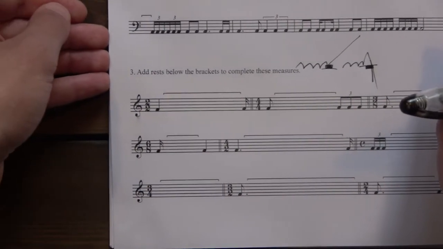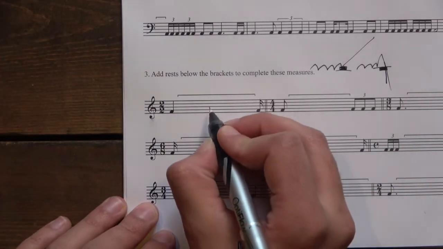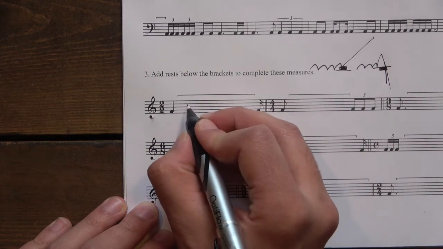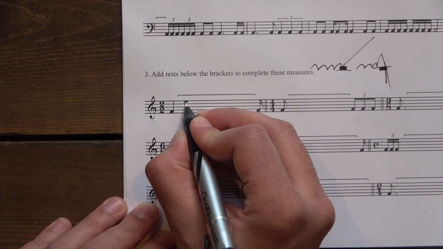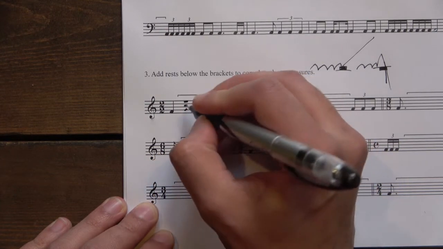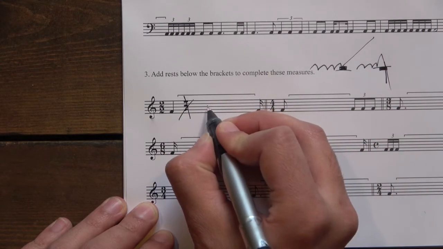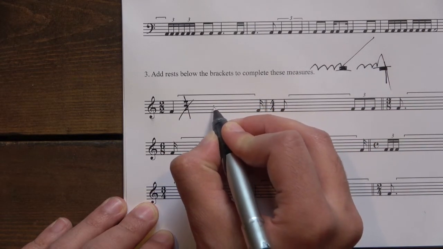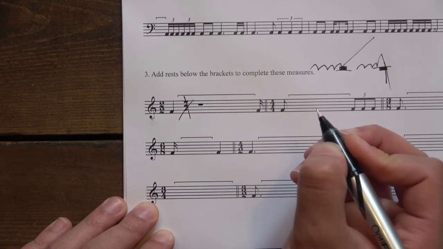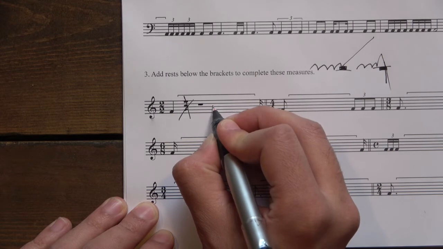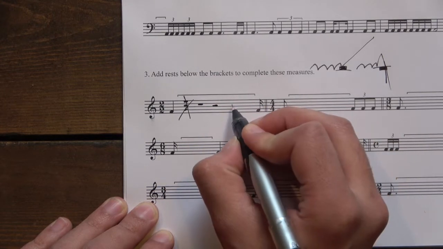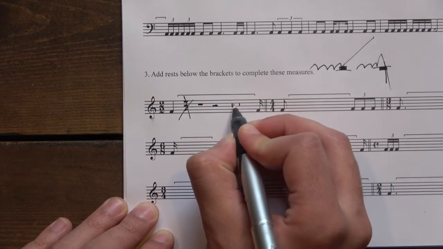Now, one thing I see all the time where kids lose marks is they, first of all, don't even know where to put half rests and whole rests. I've seen half rests and whole rests up here, up there, down here, everywhere. Whole rests and half rests always go on the third line up. Okay, so a whole rest hangs off the top, and a half rest sits on the bottom. There's the bunny, he falls through the hole. Now, do not do this.